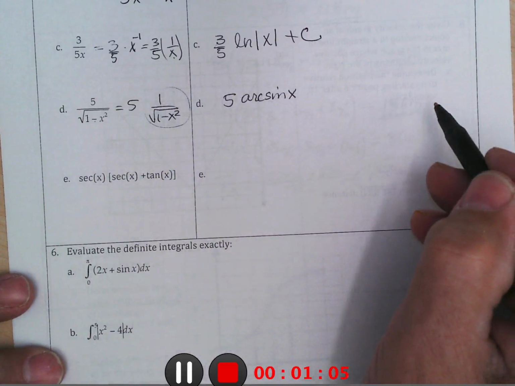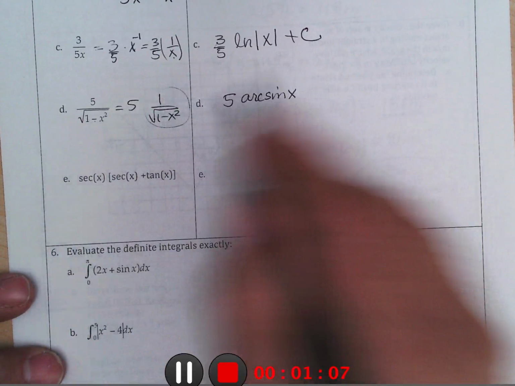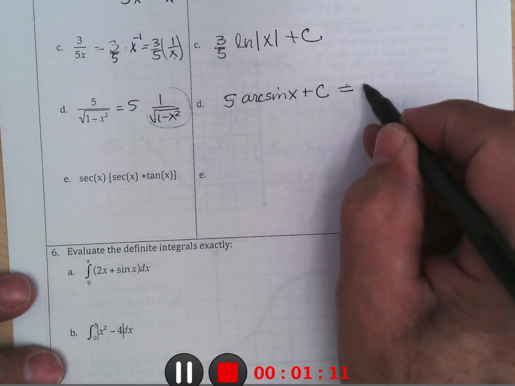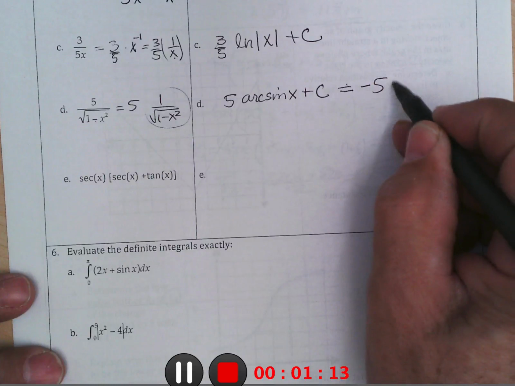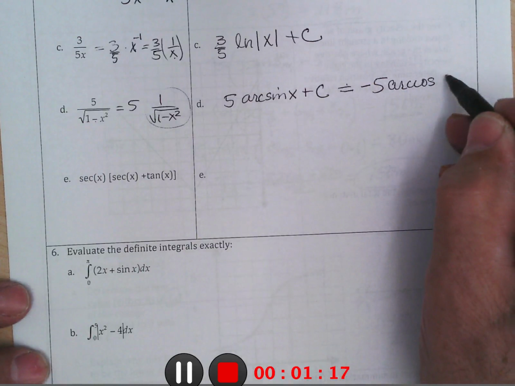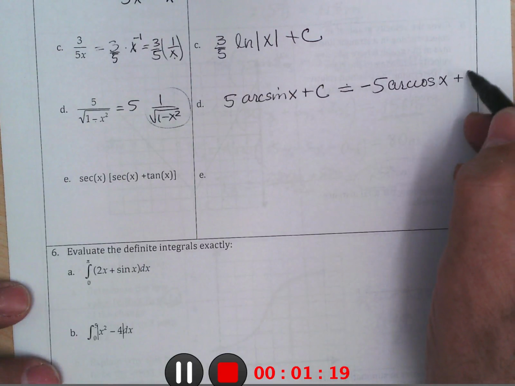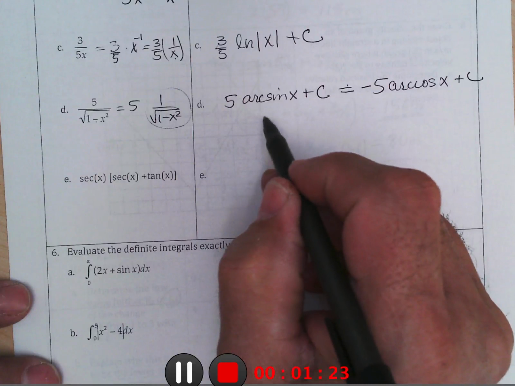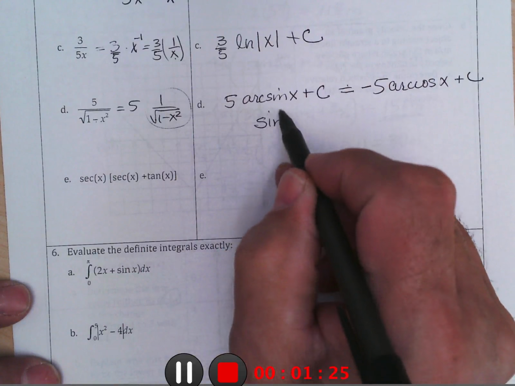Or it's the negative of arc cosine. And if you wrote it, you could also write it sine inverse of x.